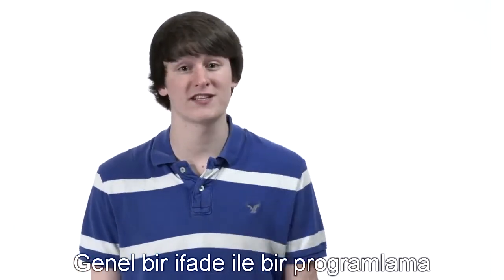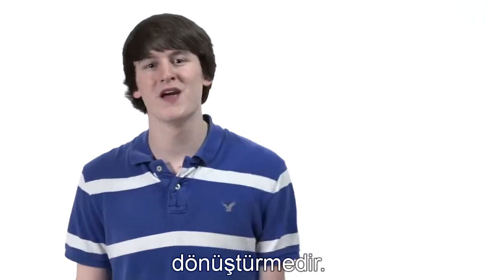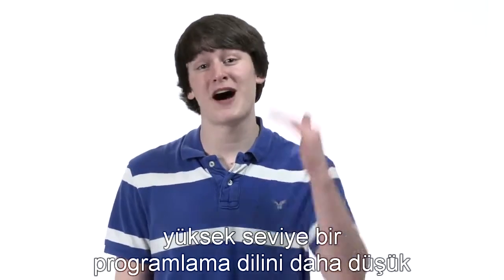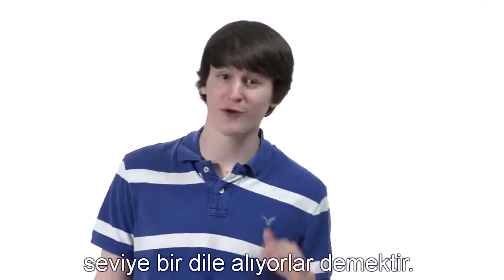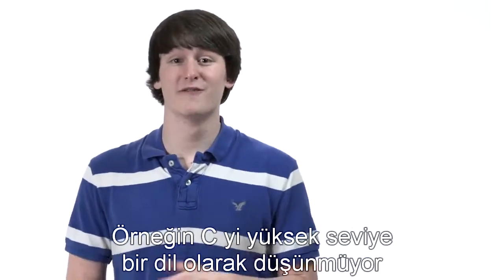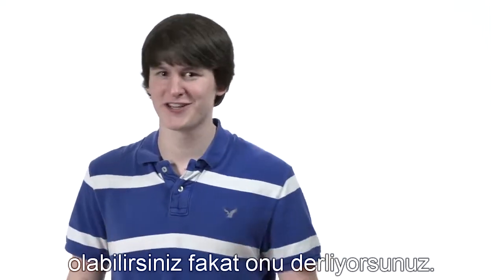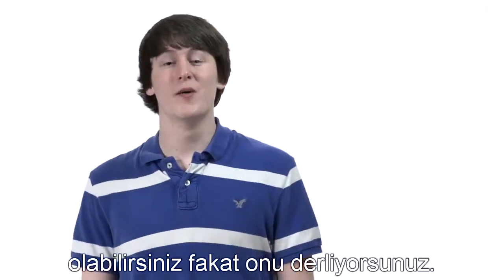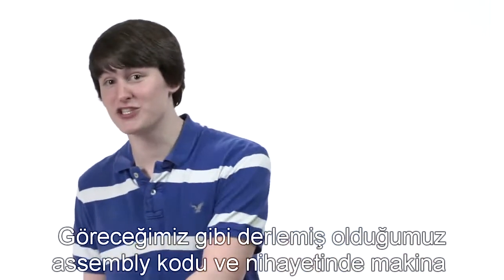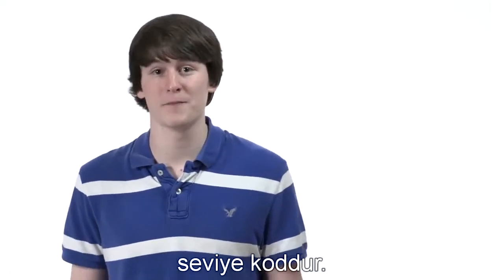So, what does it mean to compile something? Well, in the most general sense, it just means transforming code written in one programming language to another. But usually when people say they compile something, they mean they're taking it from a higher level programming language to a lower level programming language. These may seem like very subjective terms. For example, you probably don't think of C as a high level programming language, but you do compile it. But it's all relative. As we'll see, the assembly code and eventually machine code that we compile down to is undeniably a lower level than C.